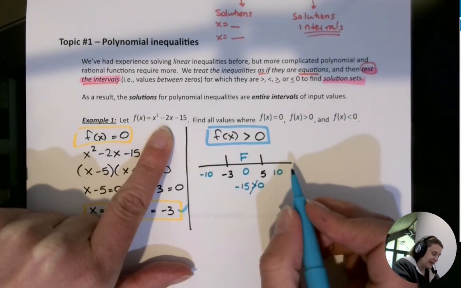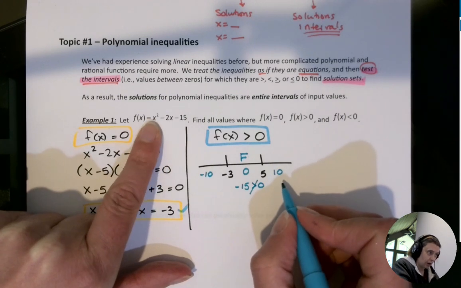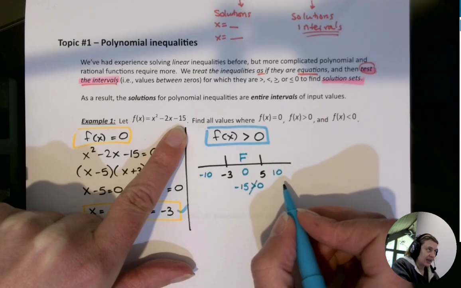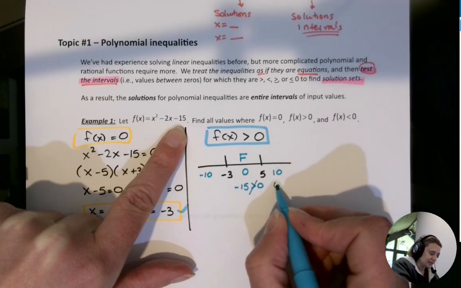Now I'm going to plug in 10. So 10 squared, that's 100, minus 2 times 10, that's minus 20. So I've got 80, minus 15. 80 minus 15, that's going to be 65.